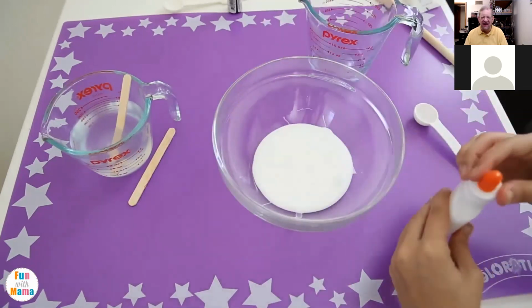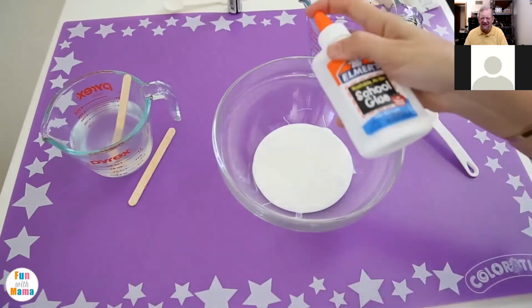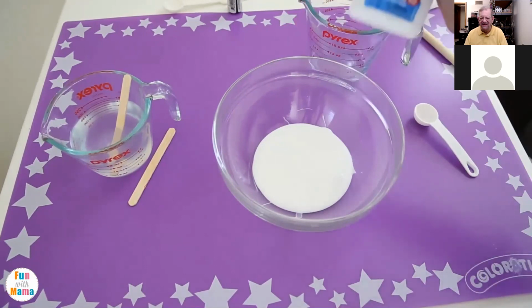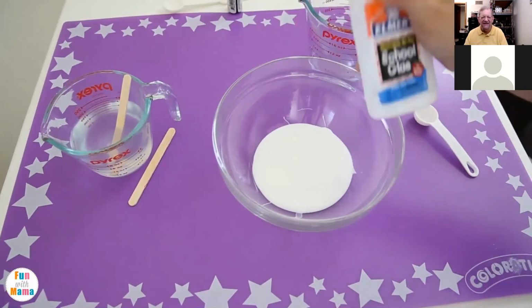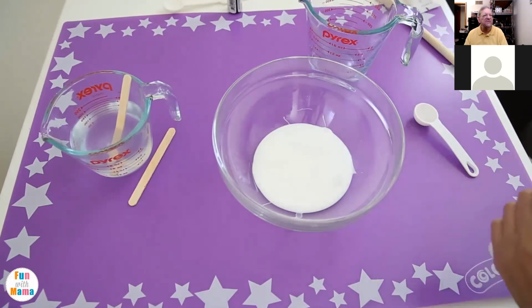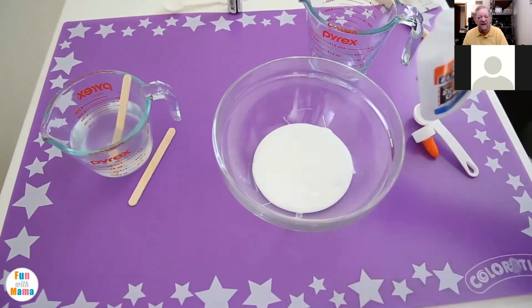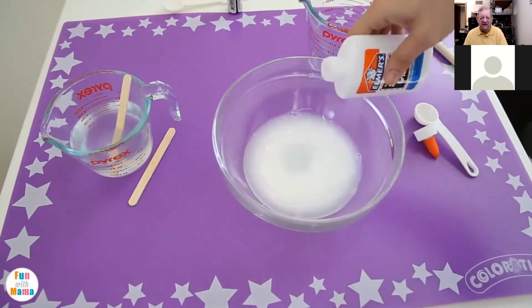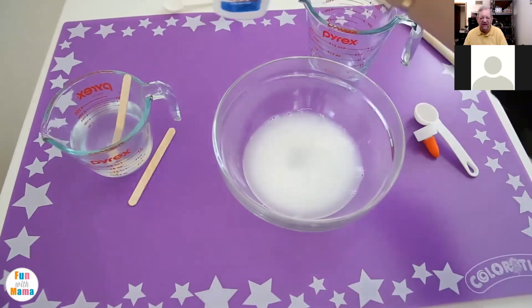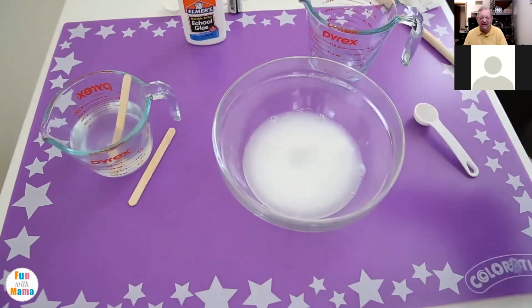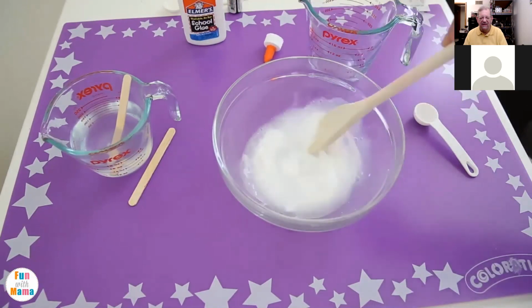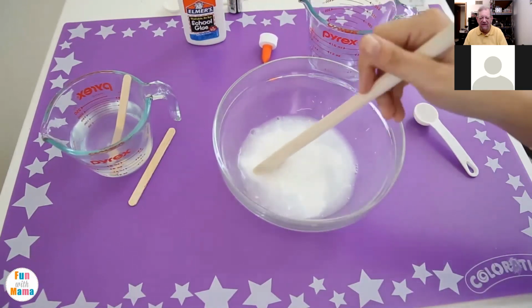In the lab, we have a gallon bottle of that. And I'm going to shake it. That will help spread the leftover glue inside. Then open it up and add it to your mixture. Now just go ahead and mix it all together so that you don't end up with any clumps. You want a nice smooth mixture.